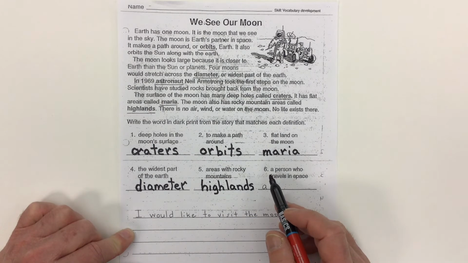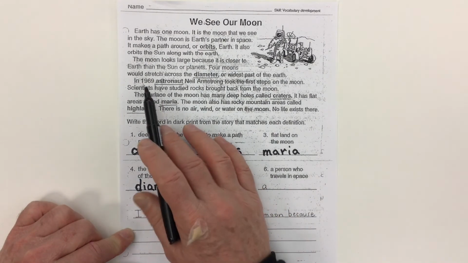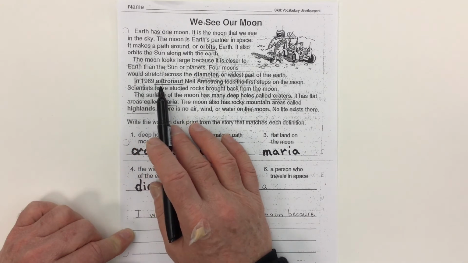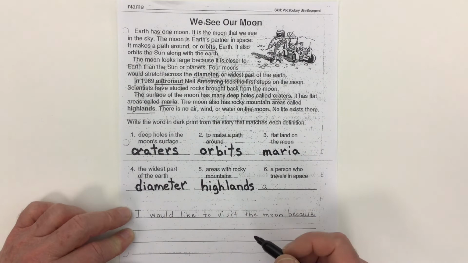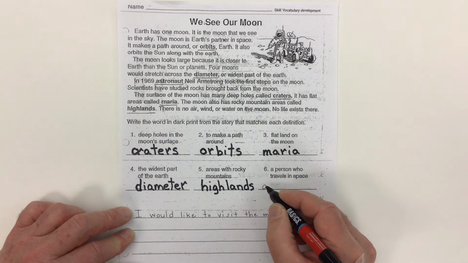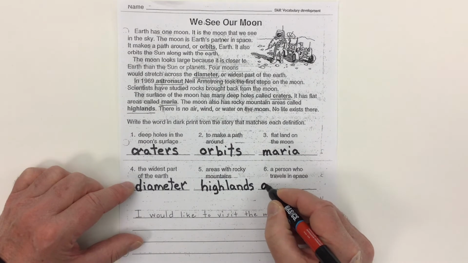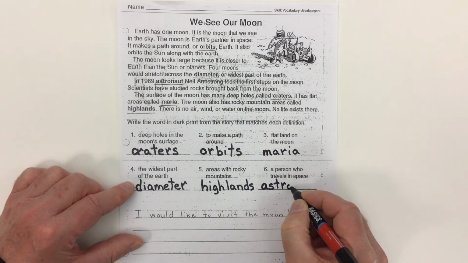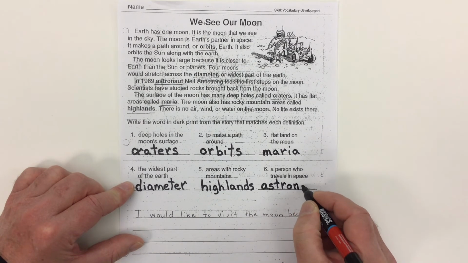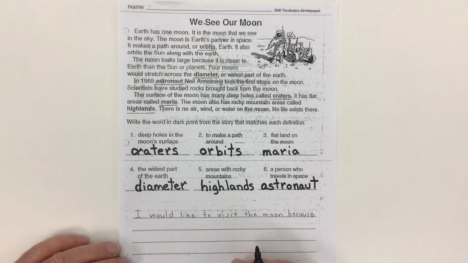And number 6, a person who travels in space. Well, there was in 1969 an astronaut named Neil Armstrong who took the first steps on the moon, and an astronaut is a person that travels in space. So we want this word up here. A-S-T-R-O-N-A-U-T, astronaut.